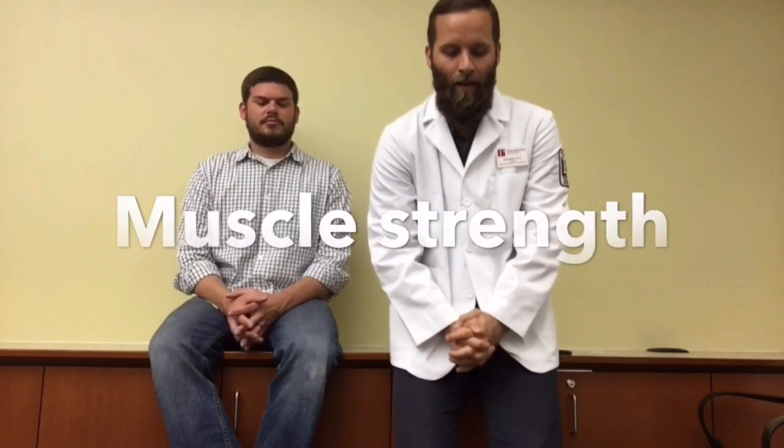So first I'm going to start with muscle strength. You can do this one of three ways. You can do active range of motion, where you tell the patient to, for example, go ahead and flex your arms towards your shoulders. So that's active. The patient is doing it for himself or herself.